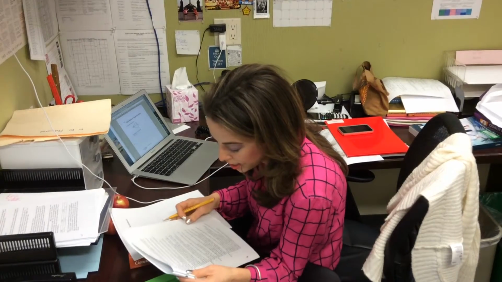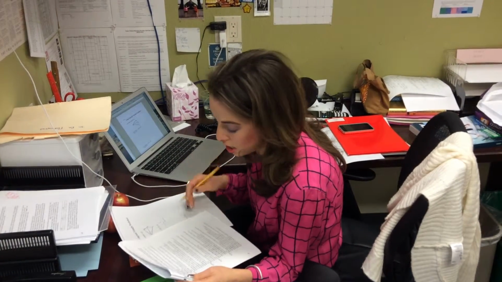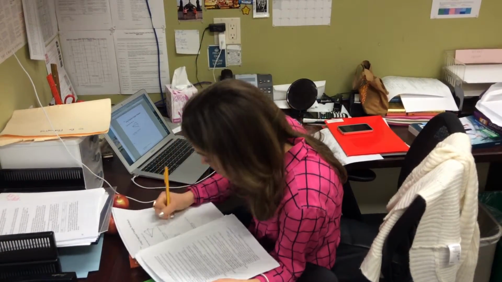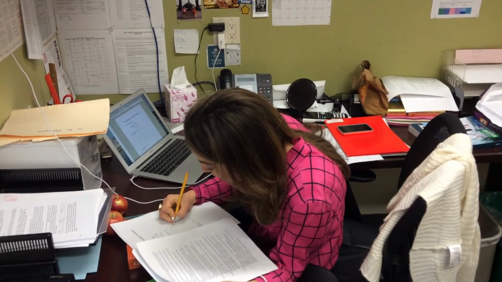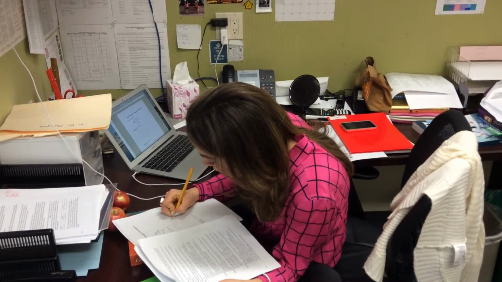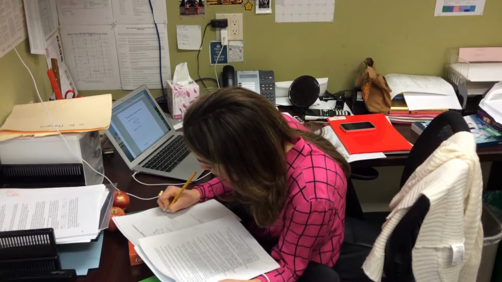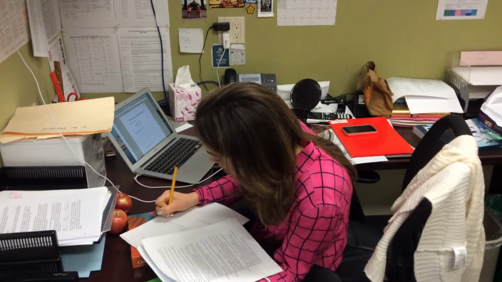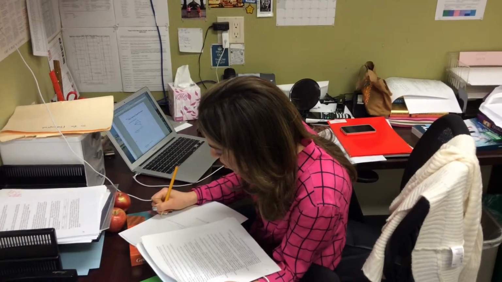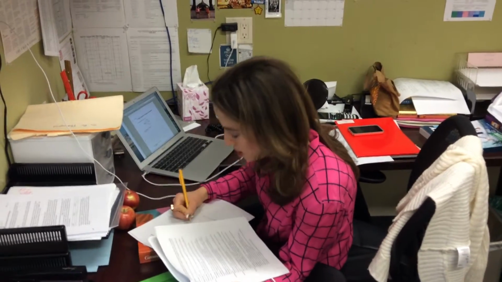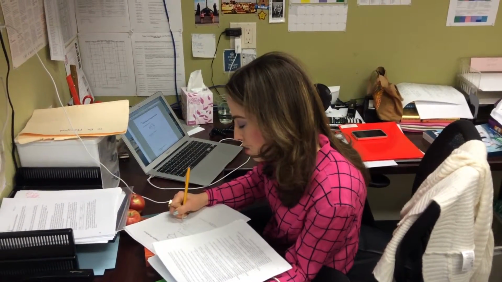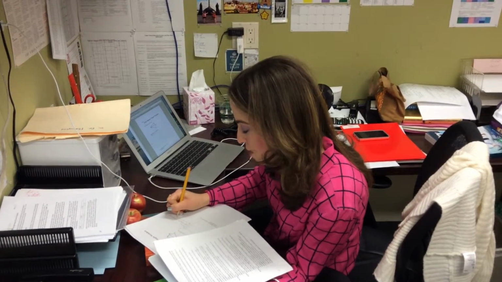Oh, so if a line bisects an angle, then it divides it into two congruent adjacent angles, each half the whole. Okay, so I have to write out that whole thing. An angle bisector divides an angle into two congruent adjacent angles, each half the whole.